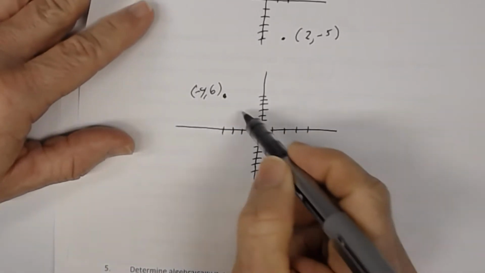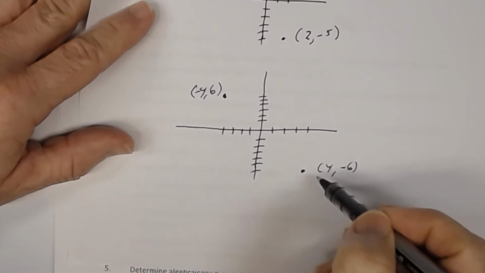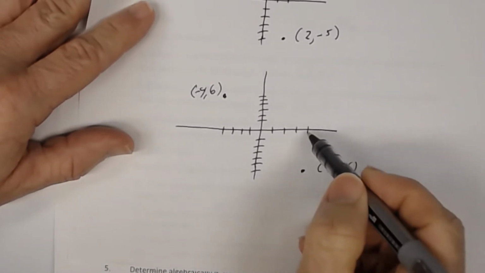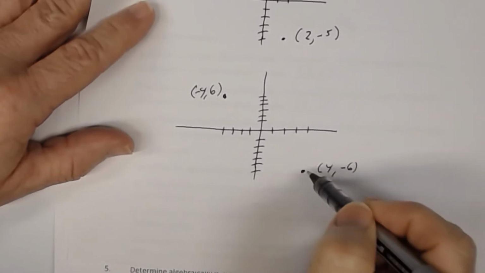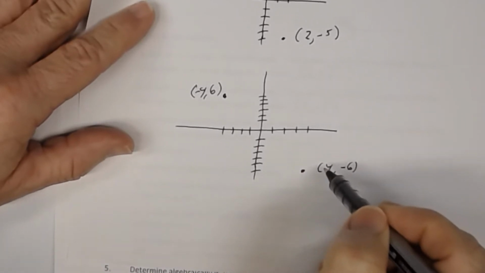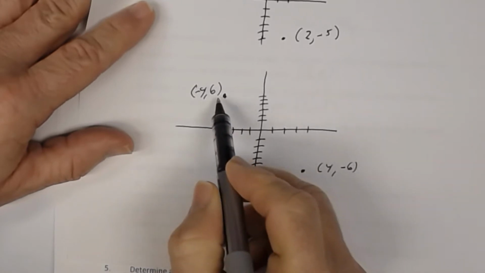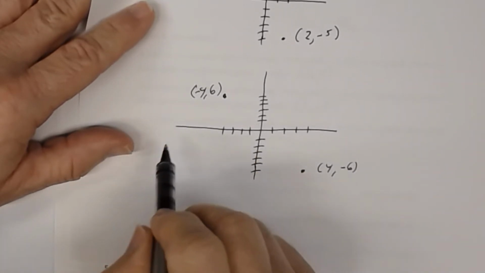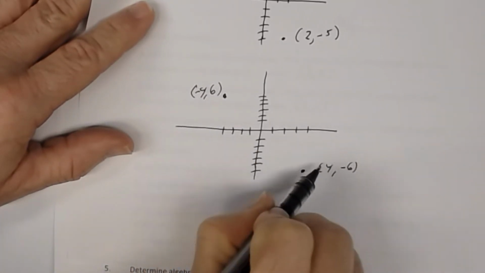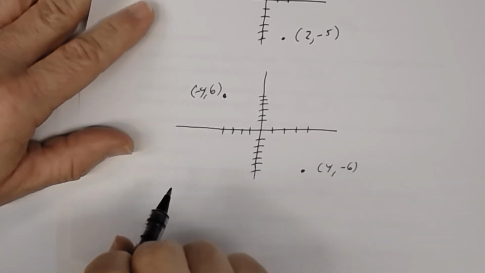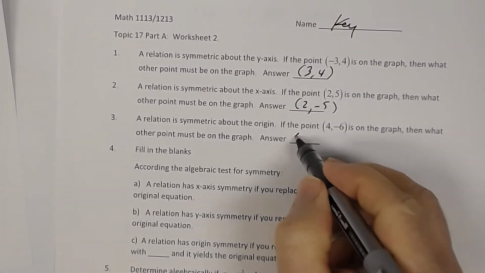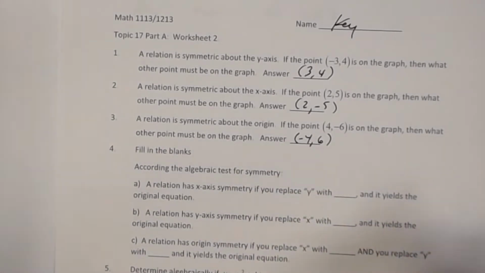So that distance, same as that distance. And basically what happens is that if this is your point, then the coordinates of both the x and the y are opposites here. So if this is 4, this is -4. If this is -6, this is +6. All right, so that'll be the point -4, +6.